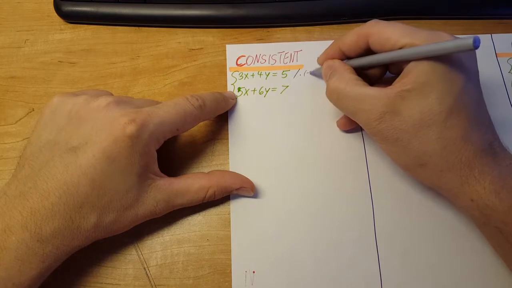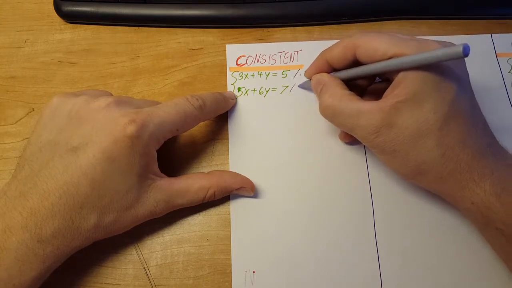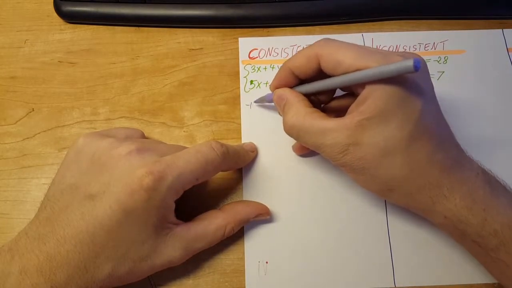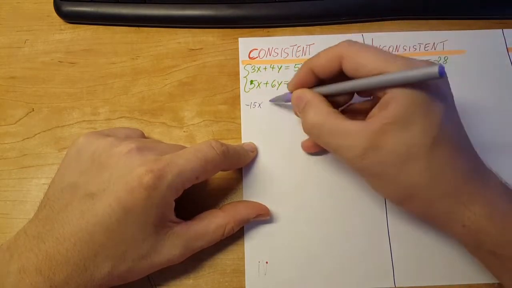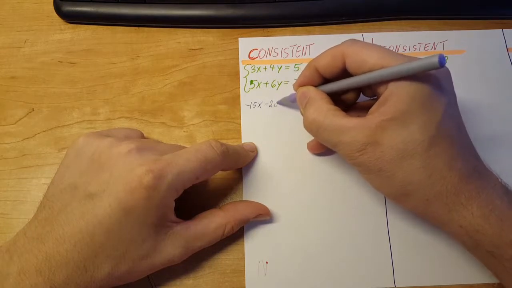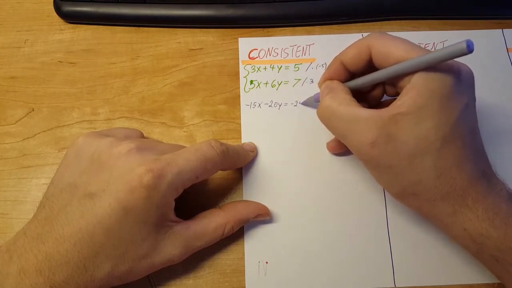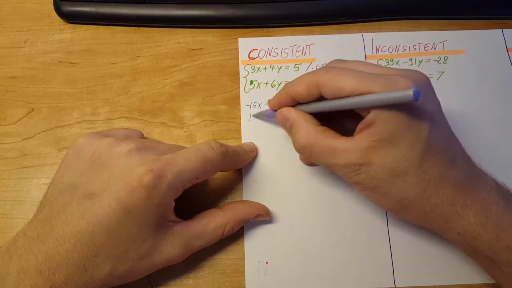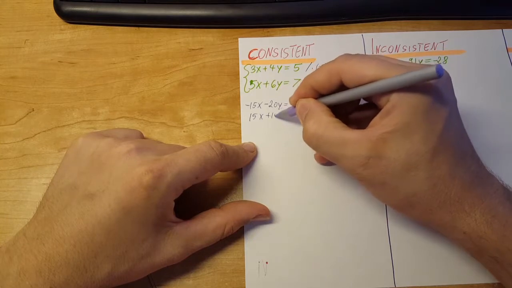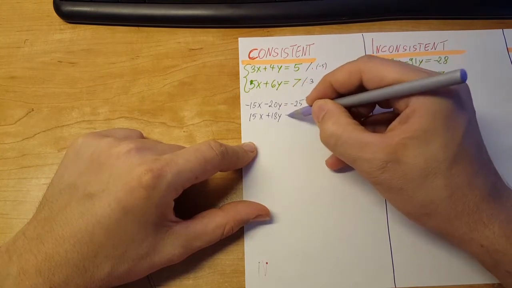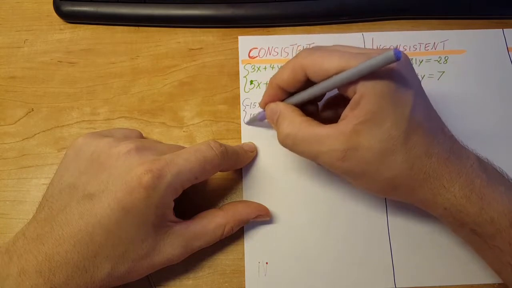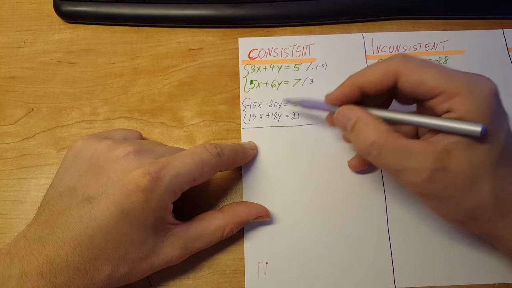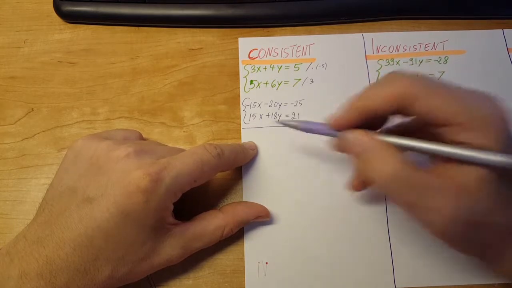Multiply the first by -5, multiply the second by 3, and that will give us -15x minus 20y equals -25. On the second equation, 15x plus 18y equals 21. There you go. Now we're gonna add this equation to this, and let's see what we have.